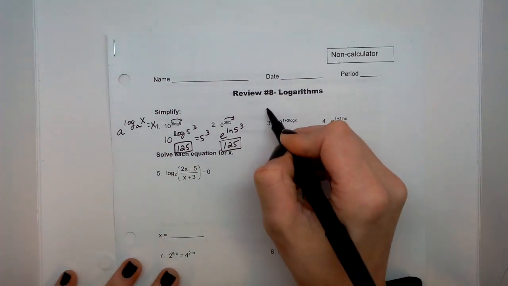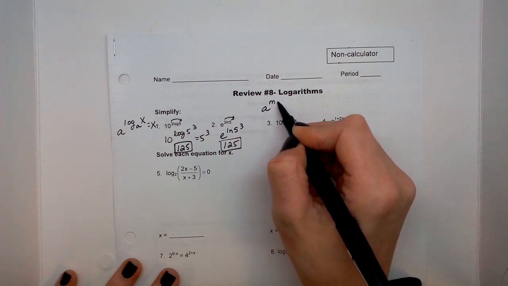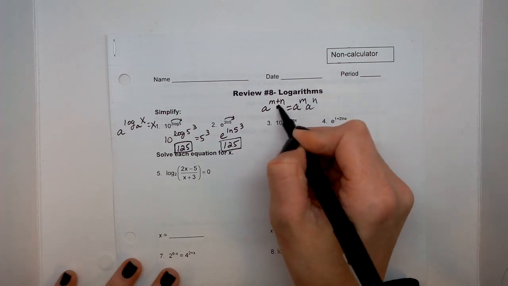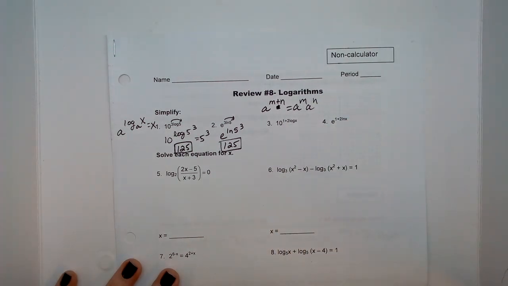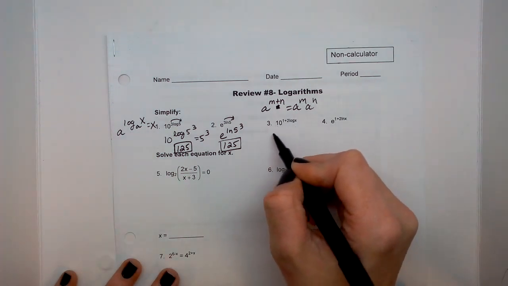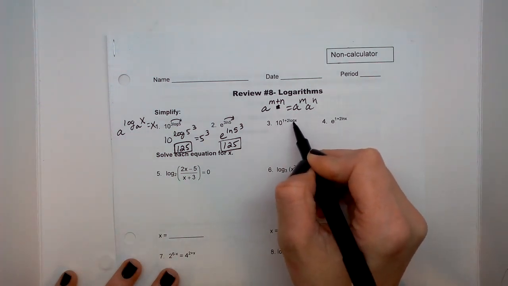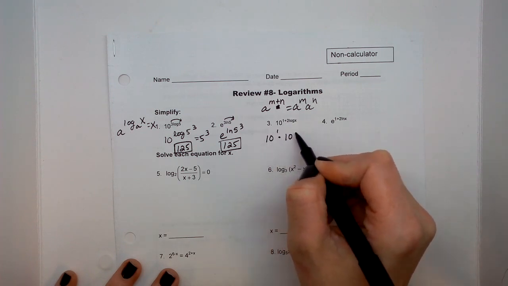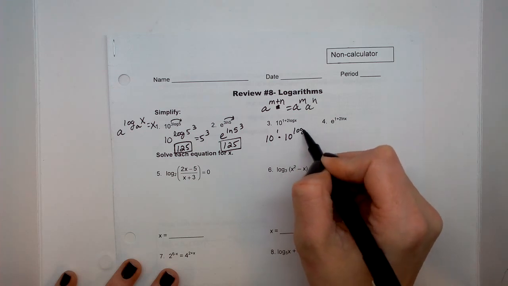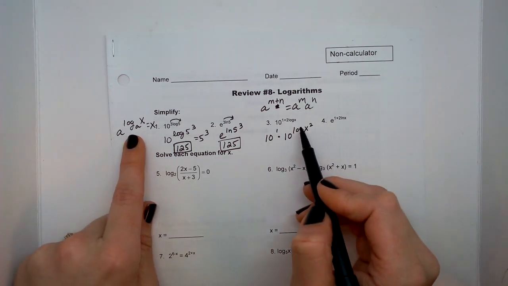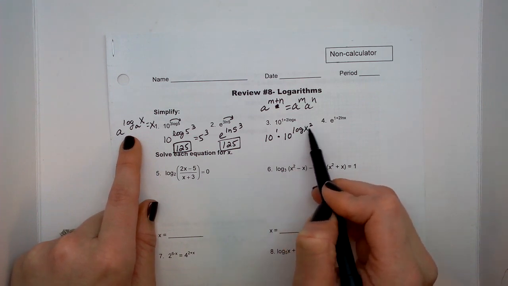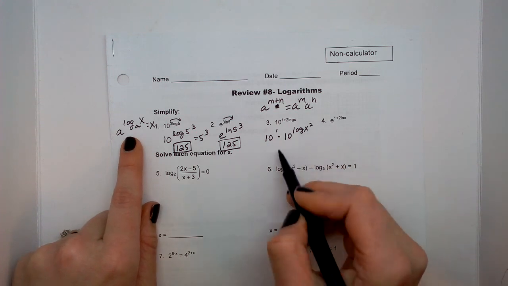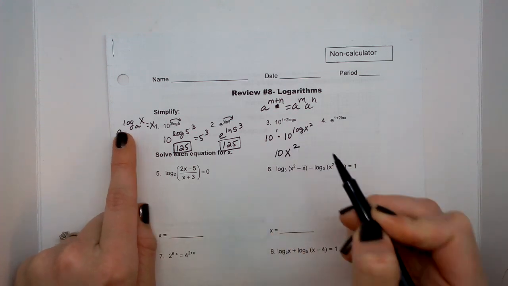Okay, on number 3, you're using the rule a to the m plus n is equal to a to the m times a to the n. So here, 10 is a, m is 1, and n is 2 log x. So I have 10 to the 1 times 10 to the 2 log x, which I'm going to write as 10 to the log x squared. This is the rule a to the log base a of x is equal to x once again. So that's 10x squared for your final answer there.